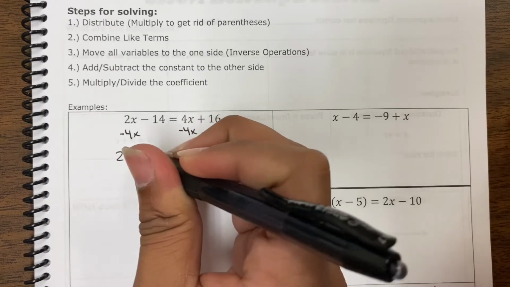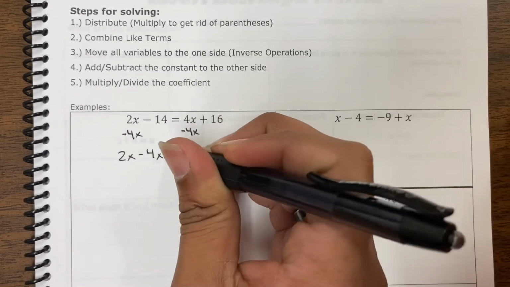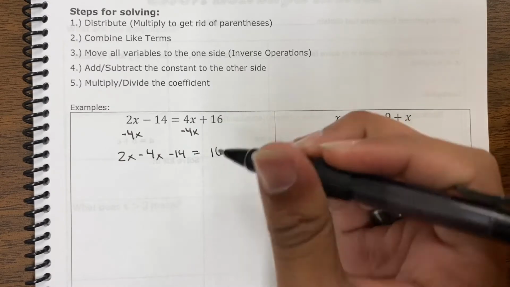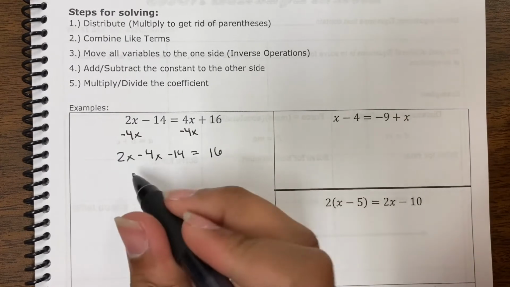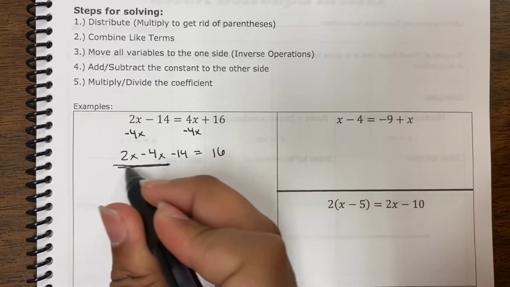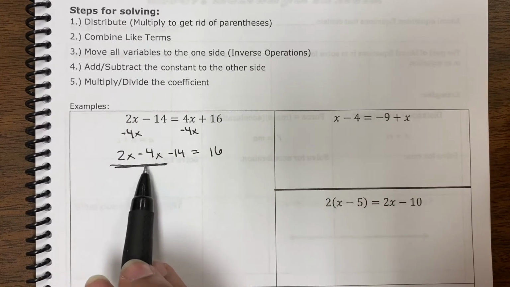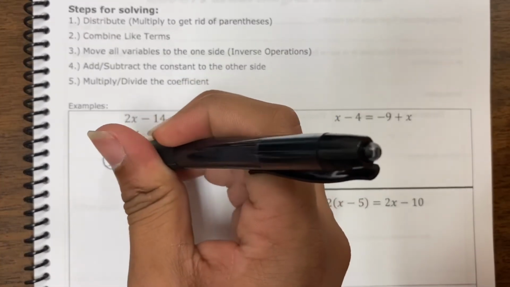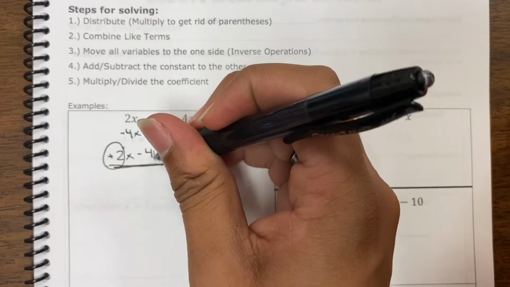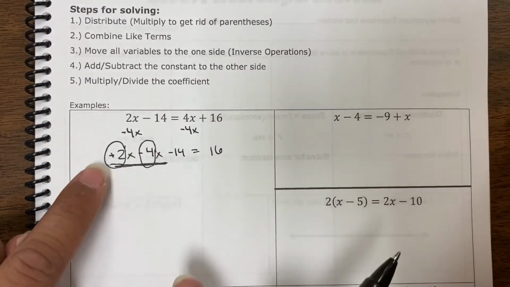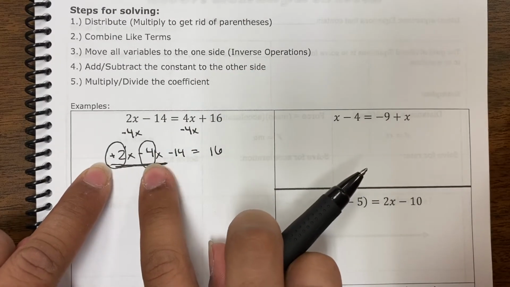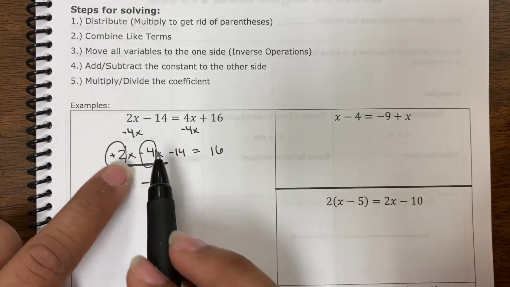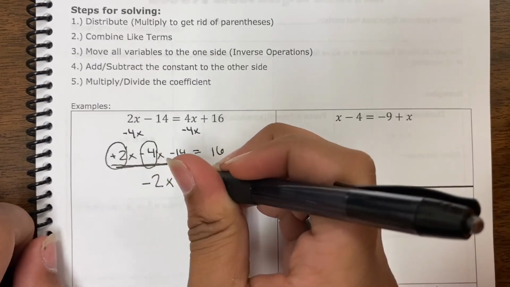We have 2x minus 4x minus 14 equals 16. I know that whenever I'm combining terms, so whenever I have 2x minus 4x, I'm going to add up the coefficients. So in this case, I have positive 2, because remember there's a positive right there, and negative 4. So positive 2 and negative 4 would give me negative 2. So that's going to be negative 2, and then the variable was x. And I'll just bring down the rest.